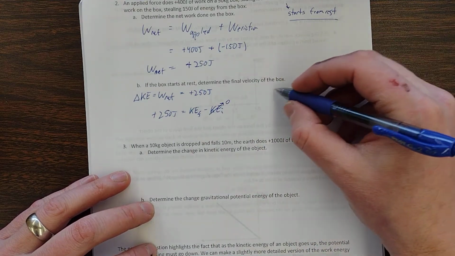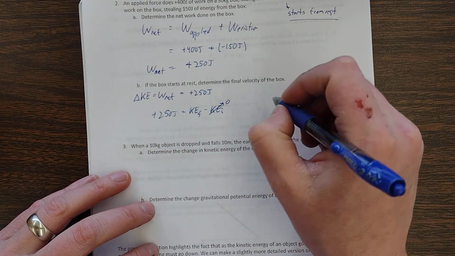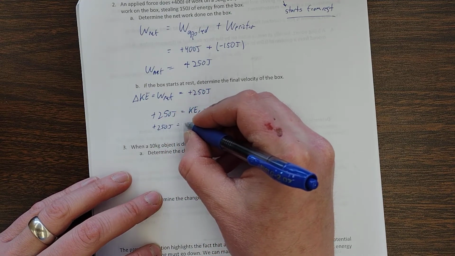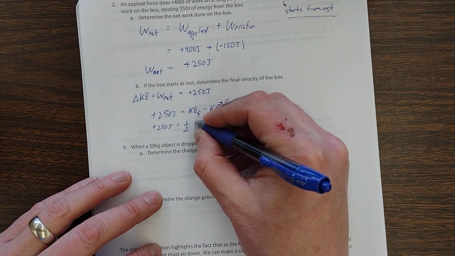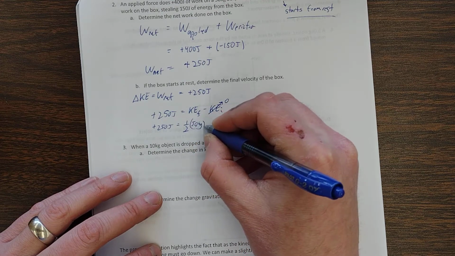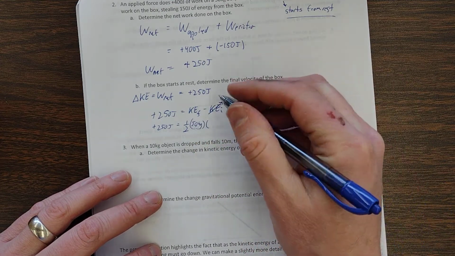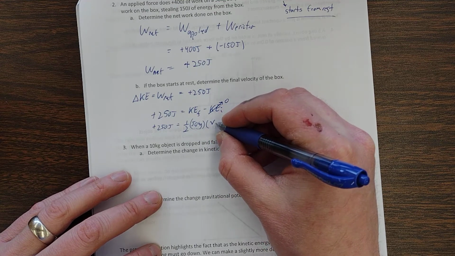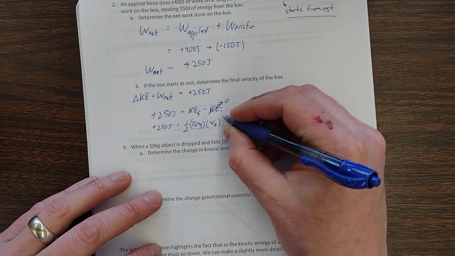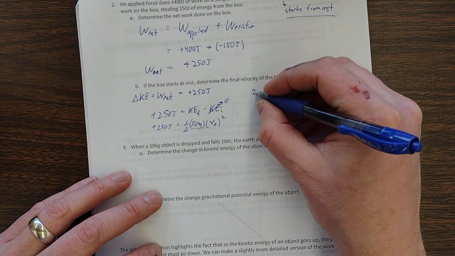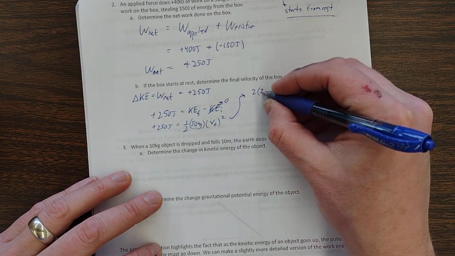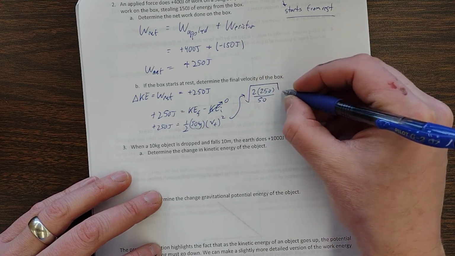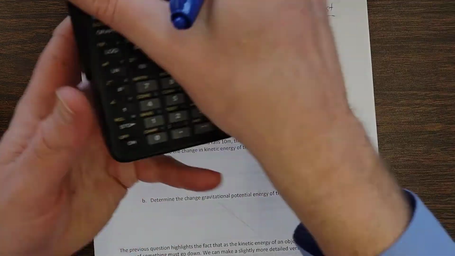Alright, remember, you cannot write 1/2 m delta v squared. So plus 250 joules equals 1/2 of 50 kilograms times v final squared. So 2 times 250 divided by 50, square root of it, that's going to give us v.